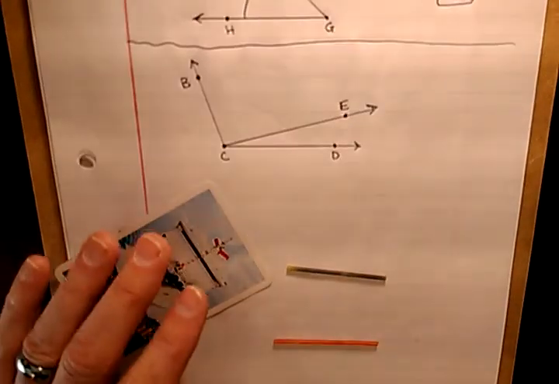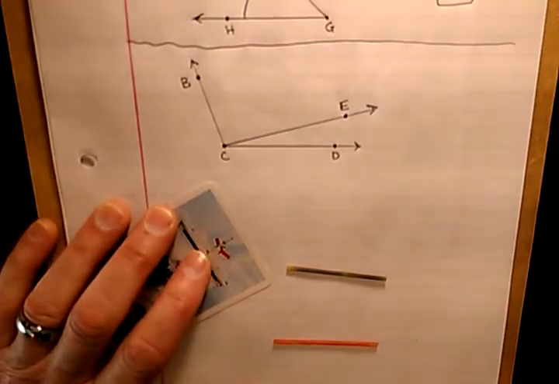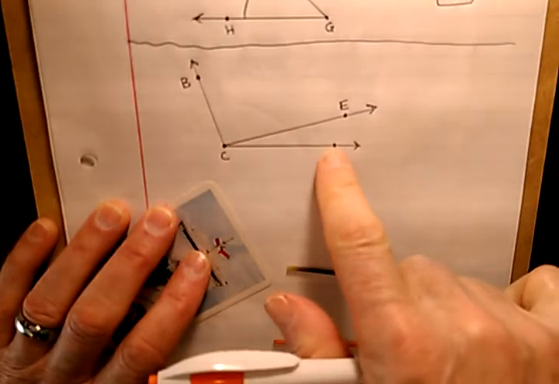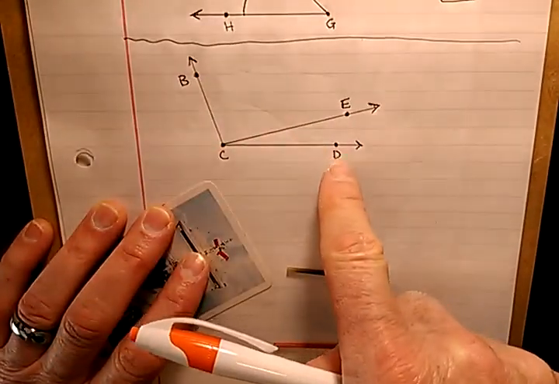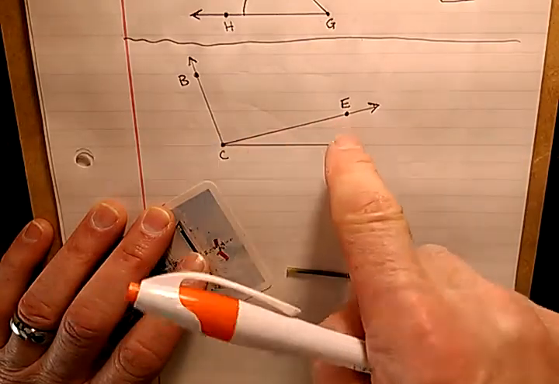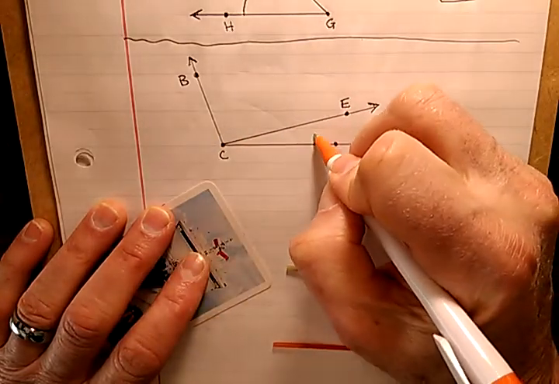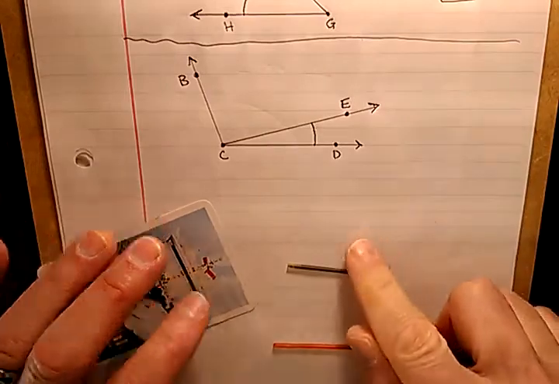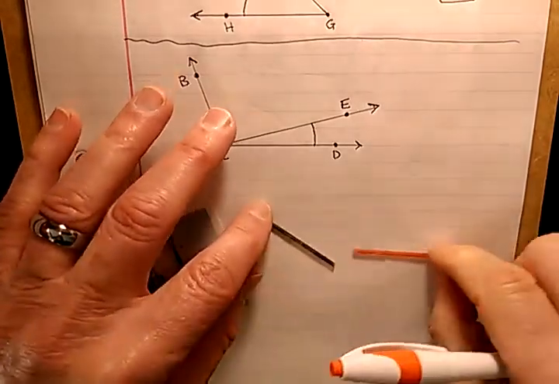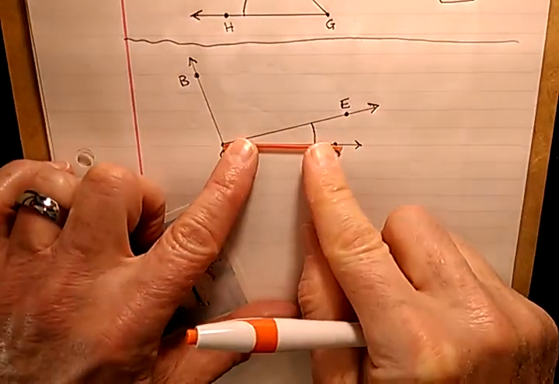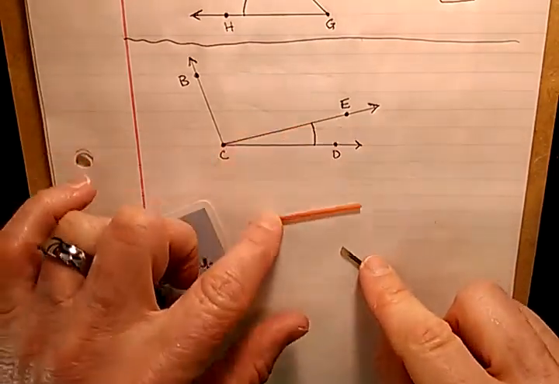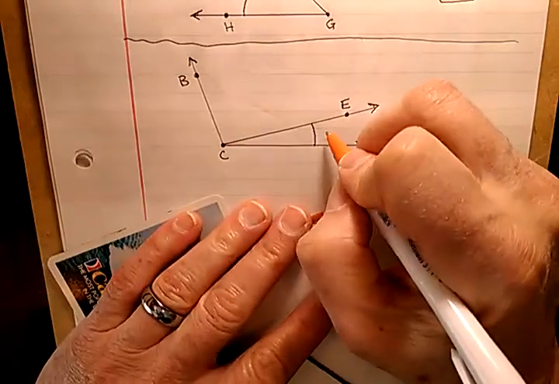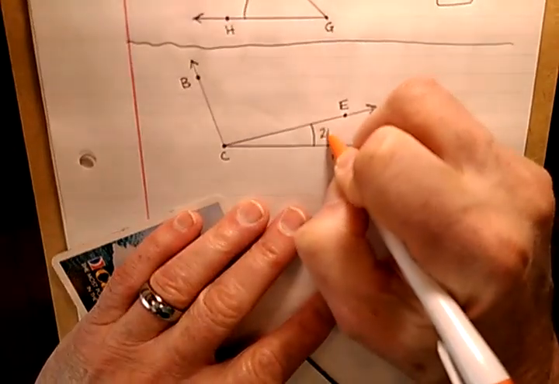So now we've actually got several angles because we have the big angle that we started with. We have DCB, but we've got these smaller angles. I have another angle DCE, and we're going to say that this rotation, this little part of the circle, so let's say our ray started out on CD and then rotated up to CE, we're going to say that that rotation is 24 degrees.